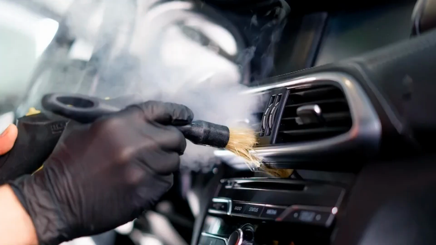Close the doors and windows. After the checker has burned through, remove the box from the car. Ventilate the passenger compartment well by opening the doors and windows and turning on the supply ventilation.